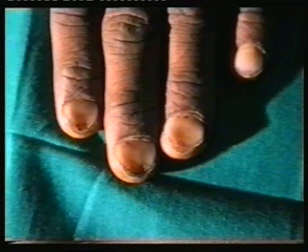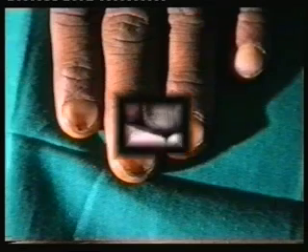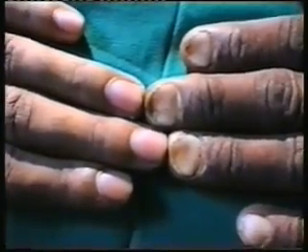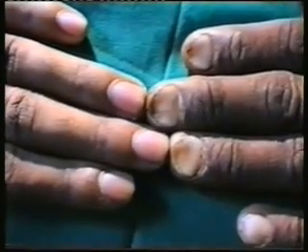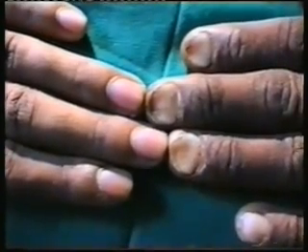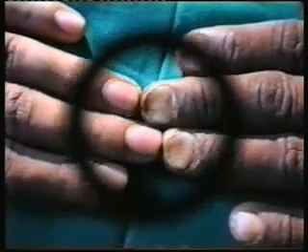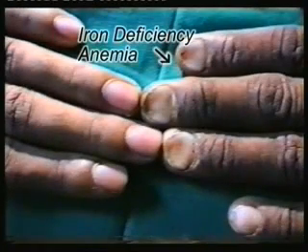Koilonychia. Another important sign that you may often see in anemic nails is koilonychia or concave nails or spoon-shaped nails. These are in sharp contrast to normal nails on the left side, which are convex. And this is a characteristic of iron deficiency anemia.